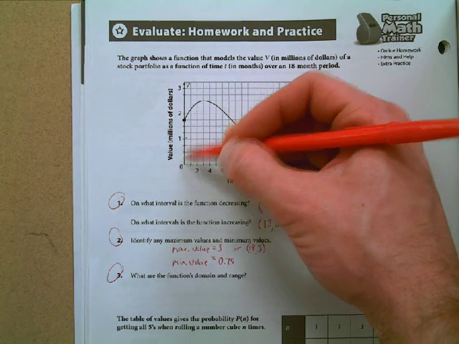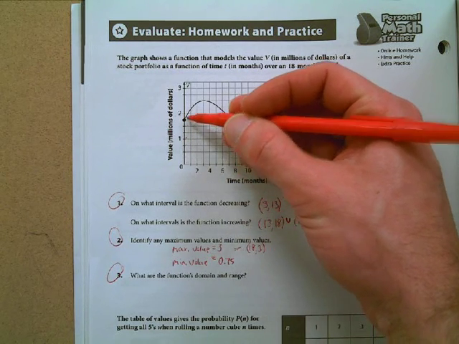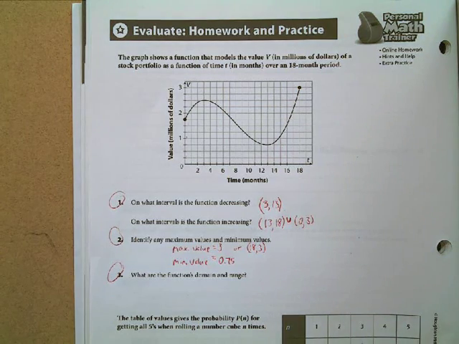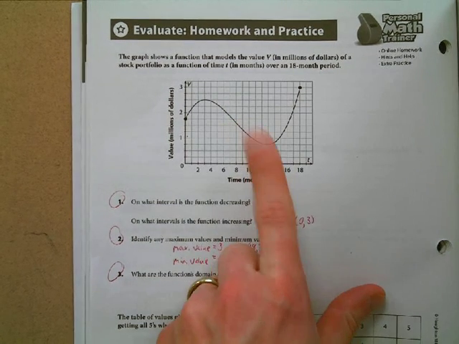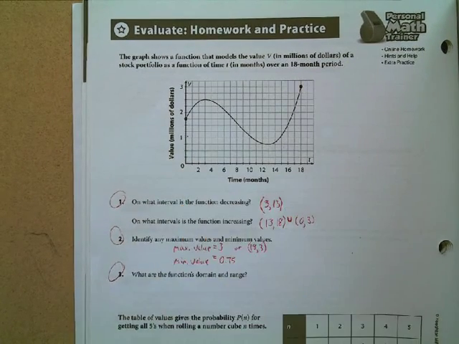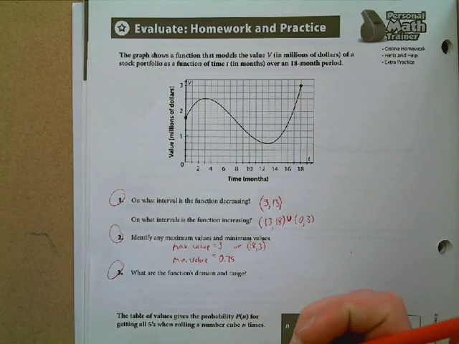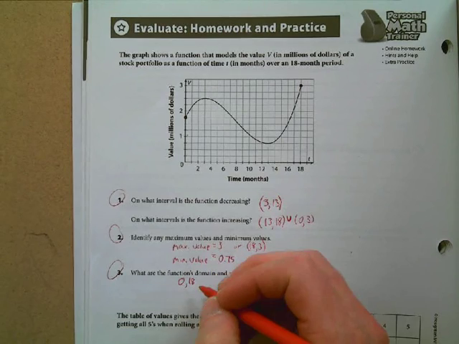Very good. And last but not least here, what is the function's domain? Let's go to Connor. Can you help us out here, please? What's the function's domain for this picture? 0, 18. Wonderful. And do we include or exclude? Include. Yeah, include both, actually. You're right. That's the domain. What about the range?